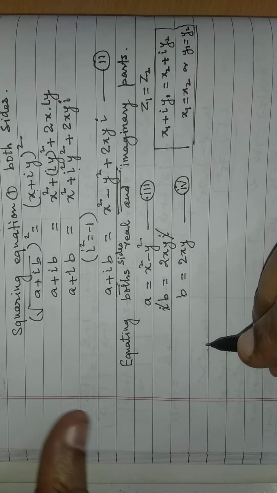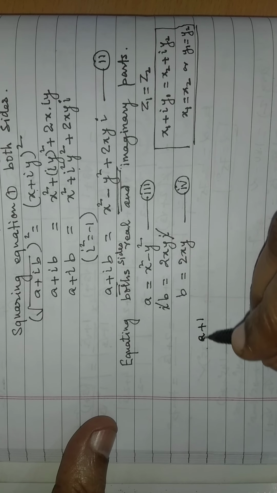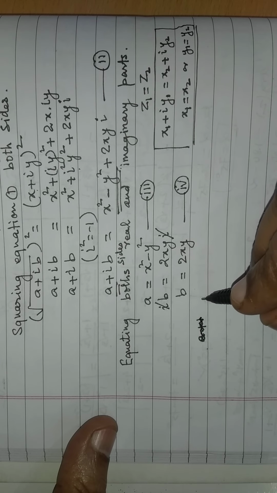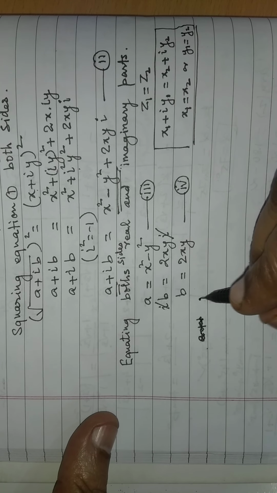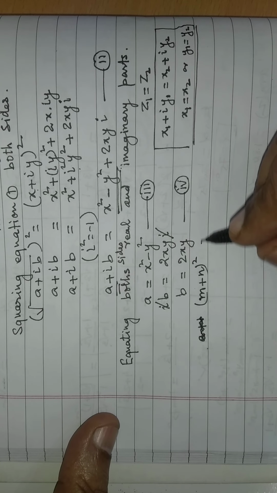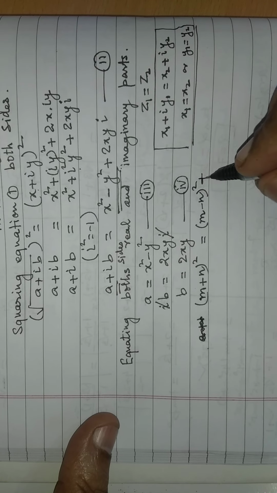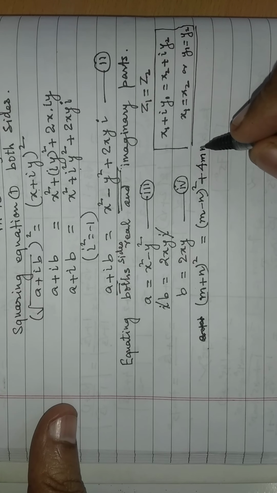We know that m plus n whole square is equal to m minus n whole square plus 4mn.